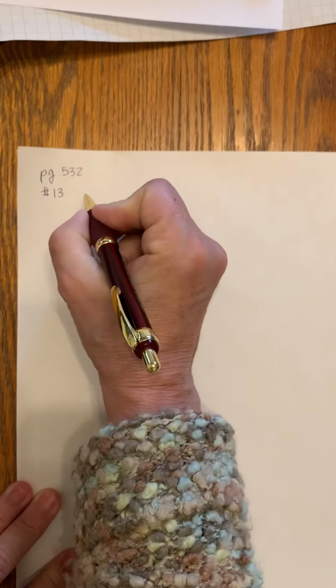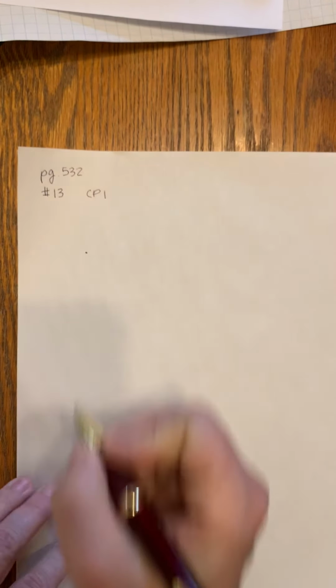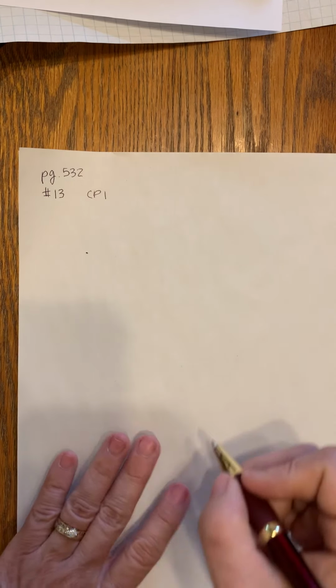Now, I'm not going to copy down the data points. I already have them in my calculator. They are saying that the consumer price index, which is the CPI, and the cost of a slice of pizza. They want to know if there's a linear correlation between the CPI and the cost of a slice of pizza.